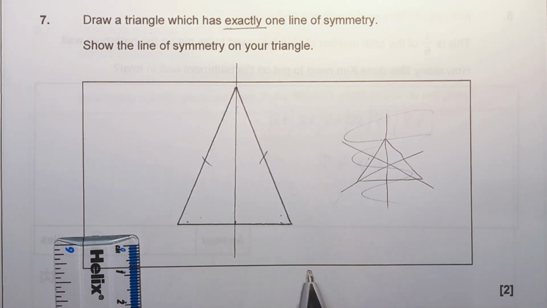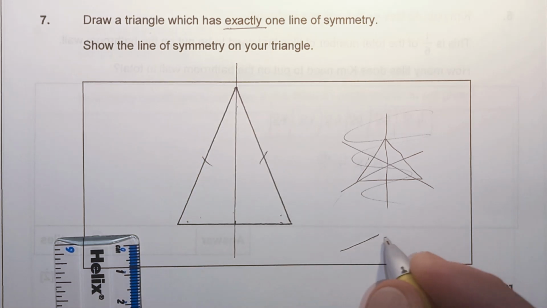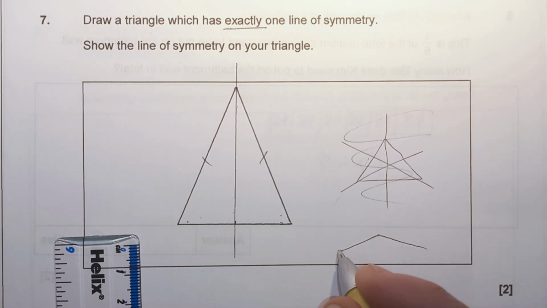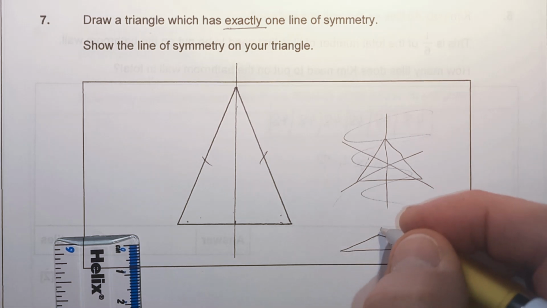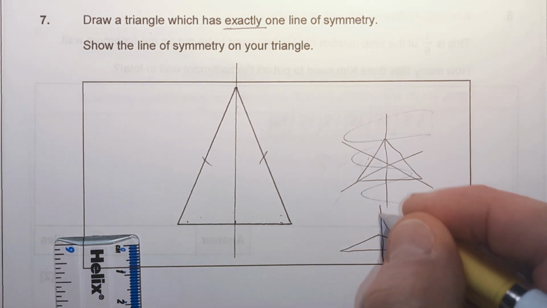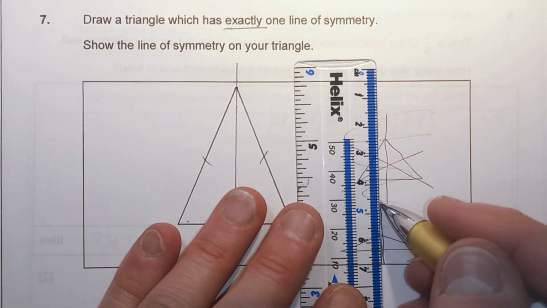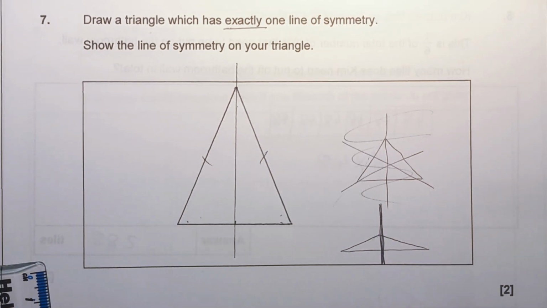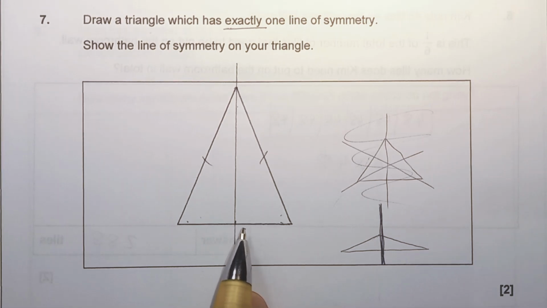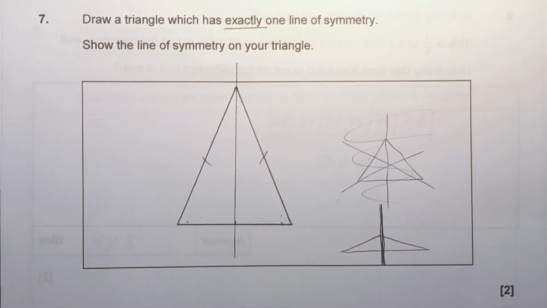It doesn't have to be long and pointy. It could be like a short, fat one like that, and still have the line of symmetry down the middle. I should have done that with a ruler first off. Okay, so there's different ways, but it's probably easy to think of it as something looking like this, a tall triangle.